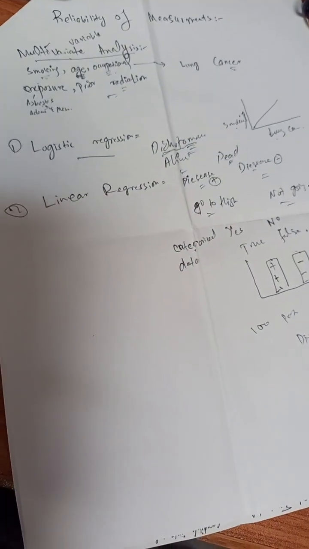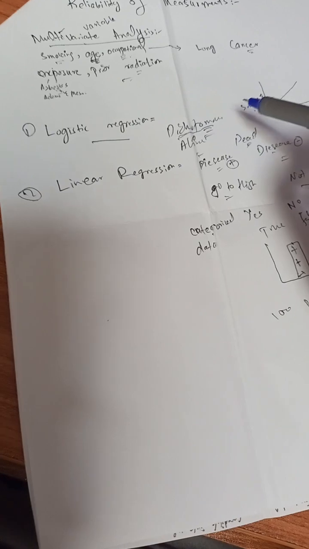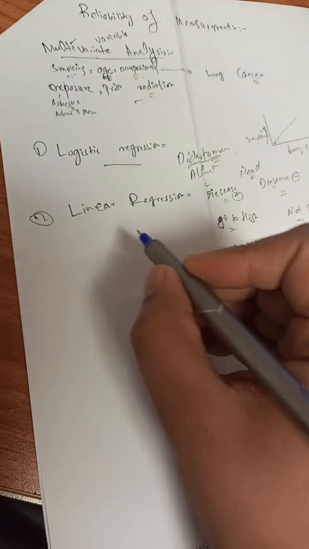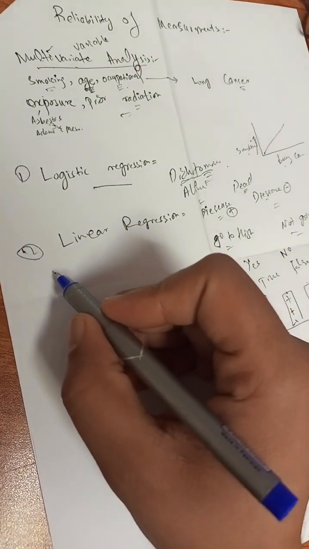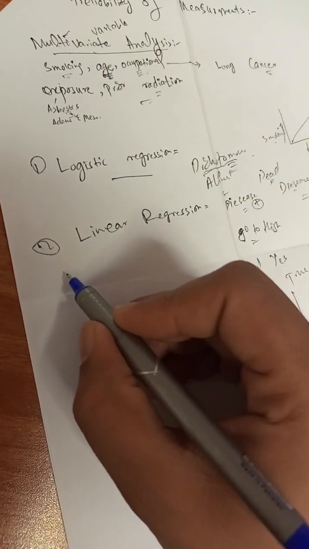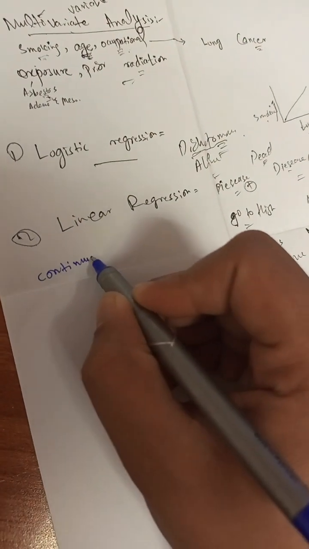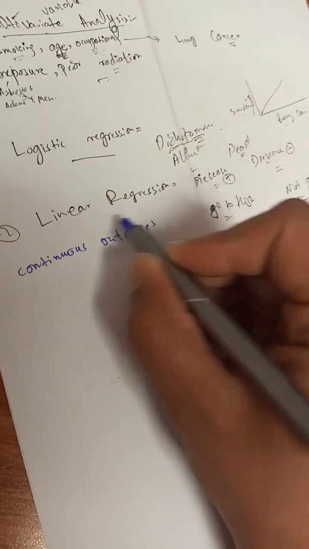Now, in multivariate analysis, logistic regression is used in models having dichotomous variables. After that there is linear regression. Linear regression is used in models assessing continuous outcomes, right?